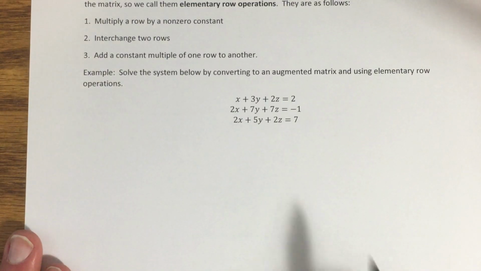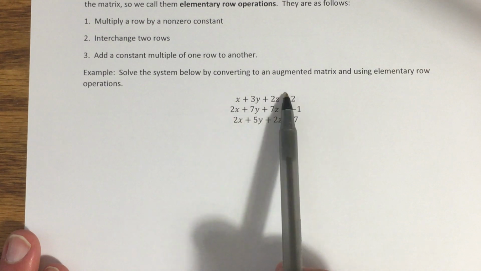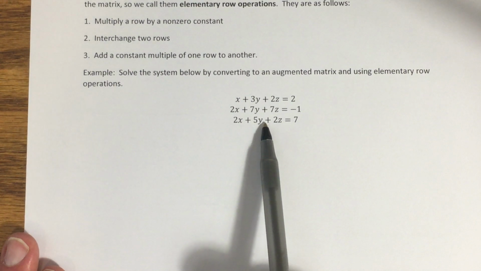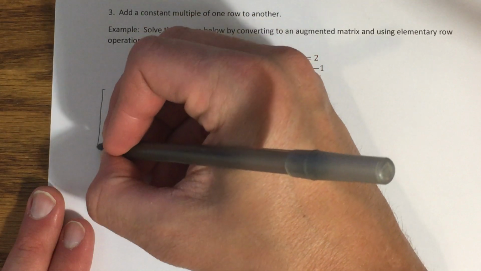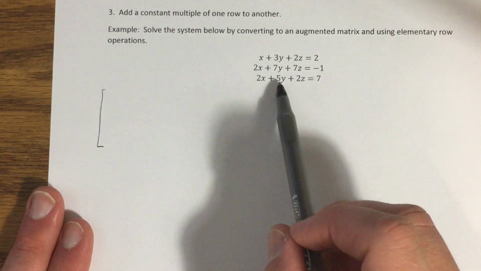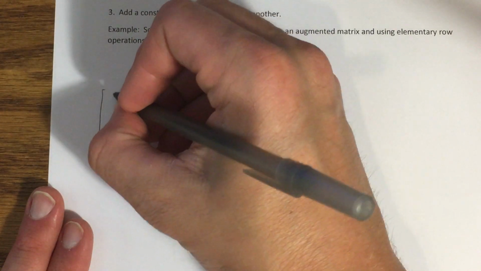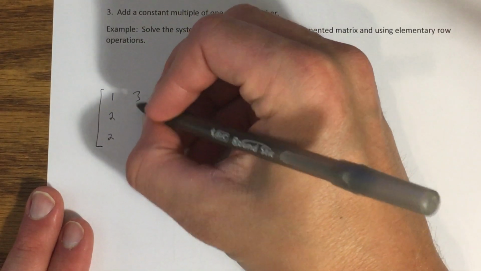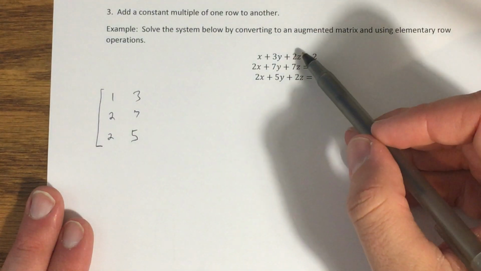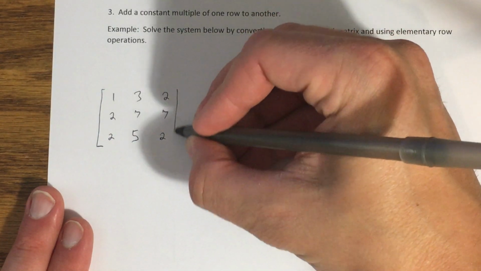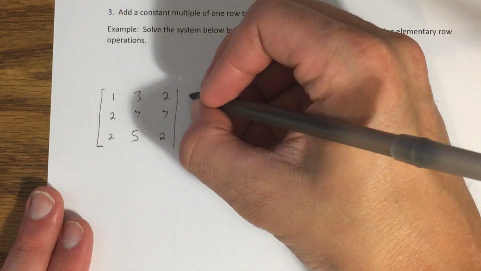So let's see what that looks like. Right here, I've been given a system of 3 equations in 3 unknowns, and I want to solve this using an augmented matrix. The trick here is to represent our matrix using just the coefficients that would appear in these columns. For my x's, I have 1, 2, 2. For my y's, 3, 7, 5. For my z's, 2, 7, 2. And then I'll use this bar notation here, 2, -1, 7.